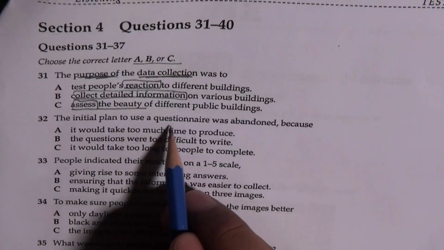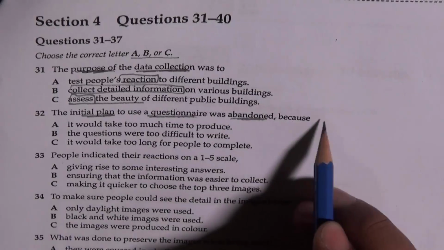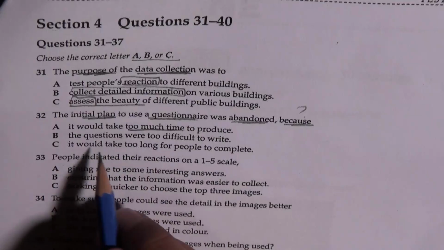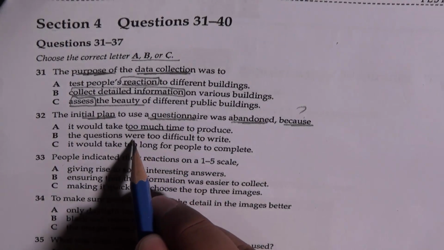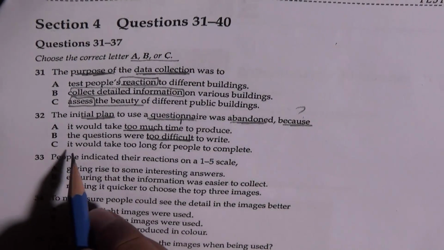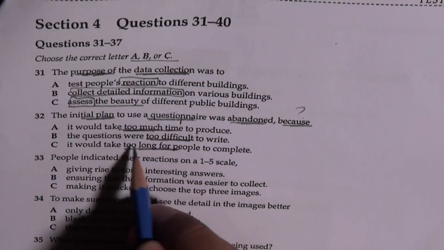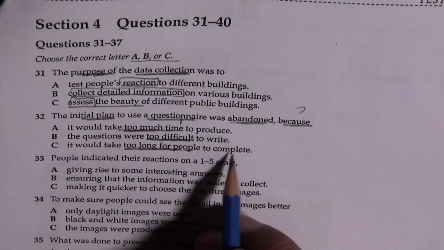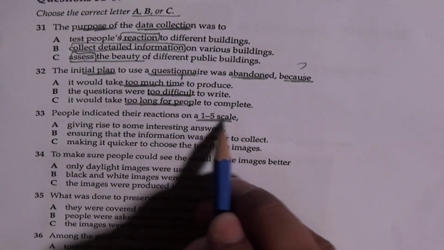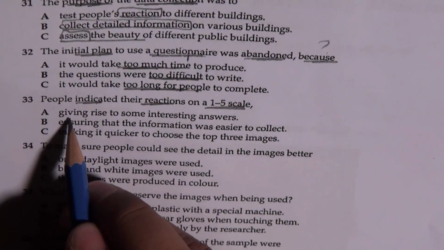The initial plan to use a questionnaire was abandoned. Initial plan, use questionnaire, abandoned. Why? Because means reason. It would take too much time. The questionnaire were too difficult to write. Too difficult, too much time, or too difficult. Actually, we are talking about questionnaire. It would take too long for people to complete. Too long. Too much time, too difficult, too long for people to complete. People indicated their reactions on a scale, on a 1 to 5 scale. People indicated reaction. Giving rise to some interesting answers.